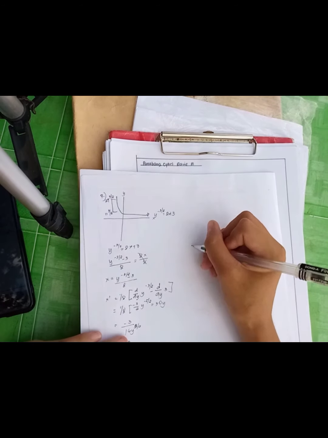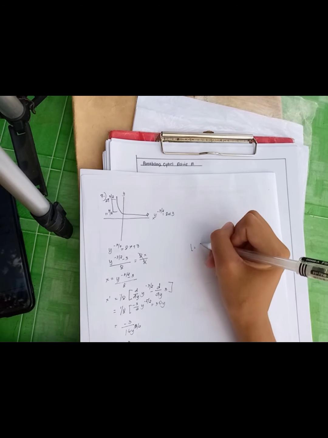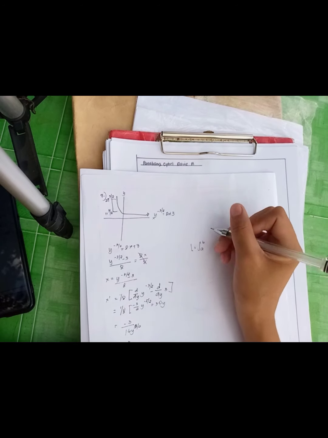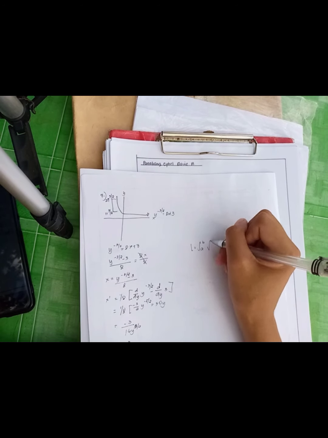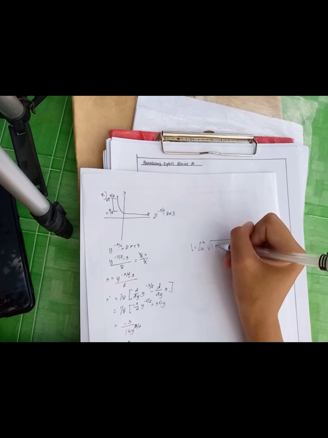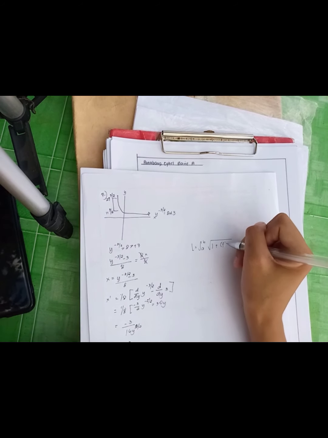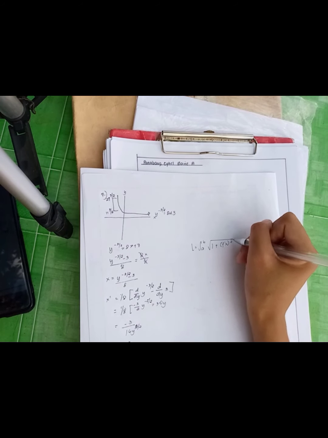Now for the length. L is equal to, by the formula, the integral from A to B of the square root of 1 plus (dx/dy) squared dy.